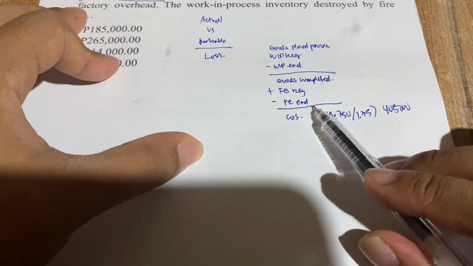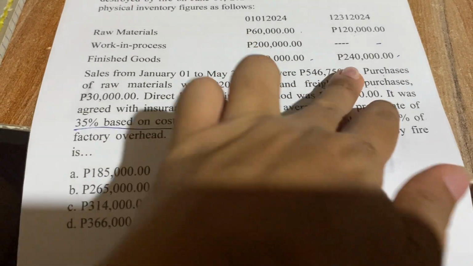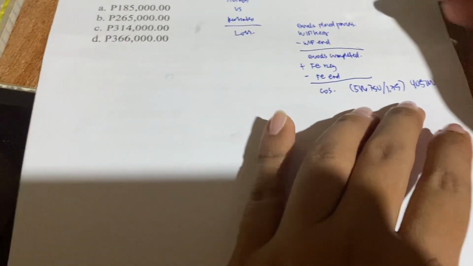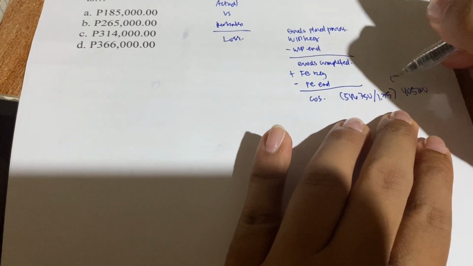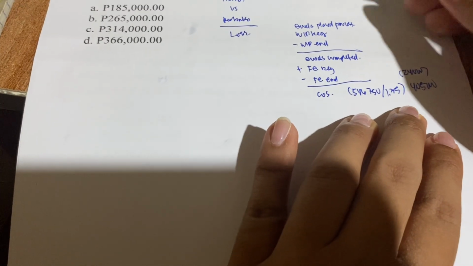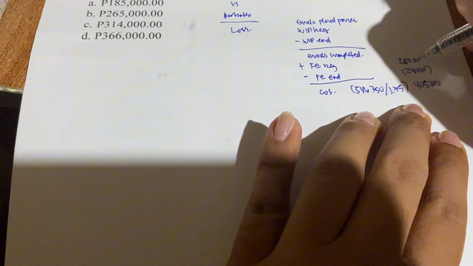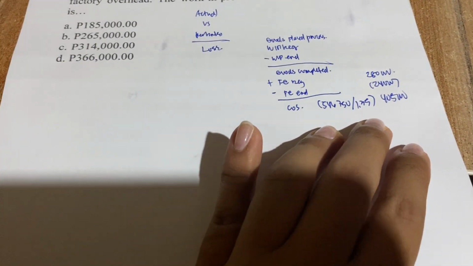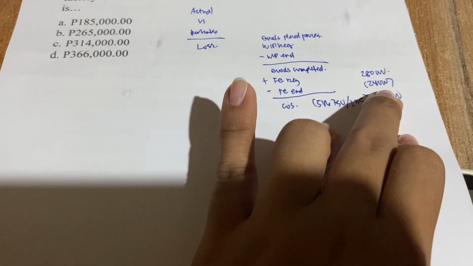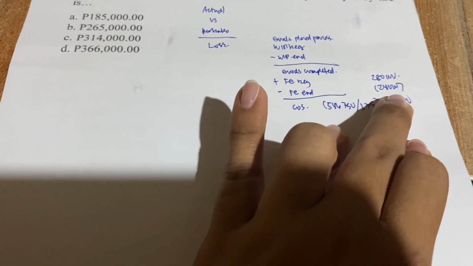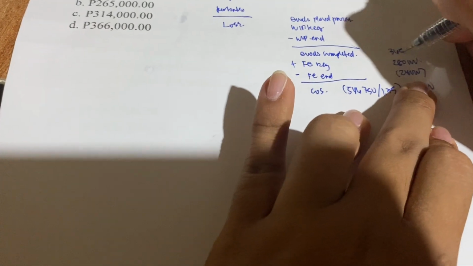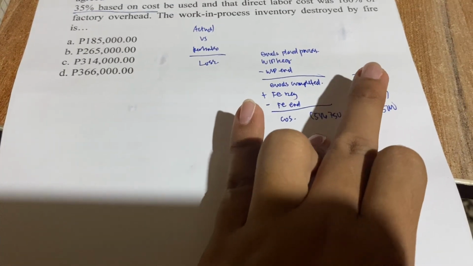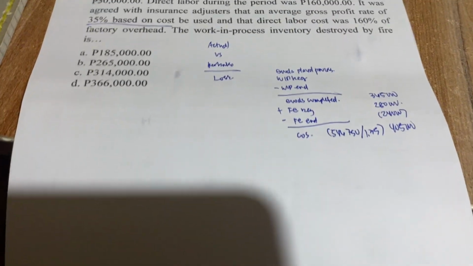And then, finished goods end, given na siya. Ito, 240. Finished goods beginning, given na din, 280. So, fill up mo na lang. 240, deduct ito. And then, 280, add. So, since work back tayo, you have to reverse the operation. So, 405,000 plus 240 less 280. So, that is 365. Ito yung goods na nakompleto. Goods that are complete. Nakompleto within the period.